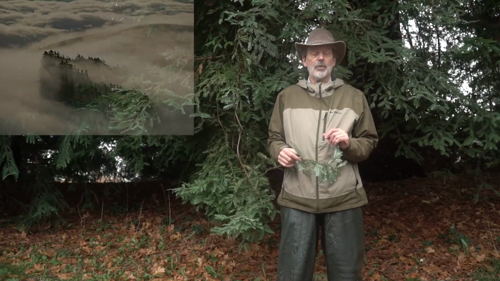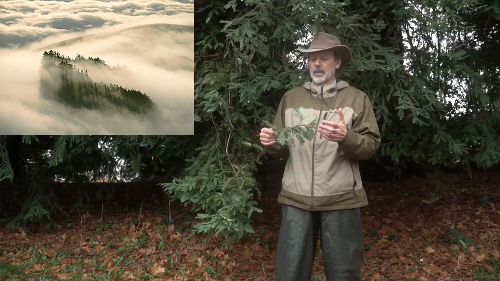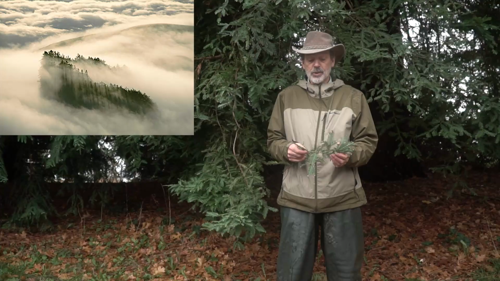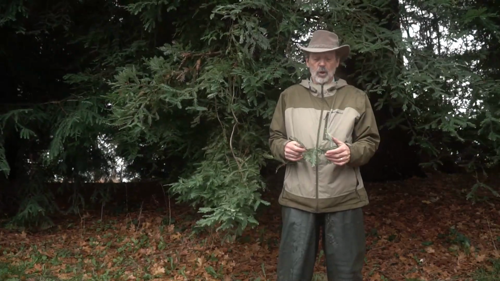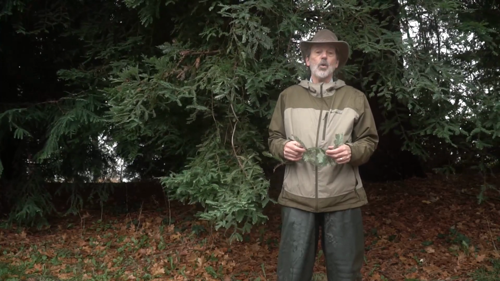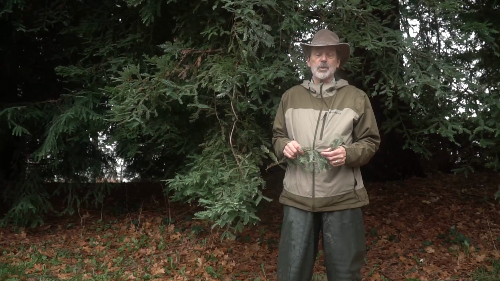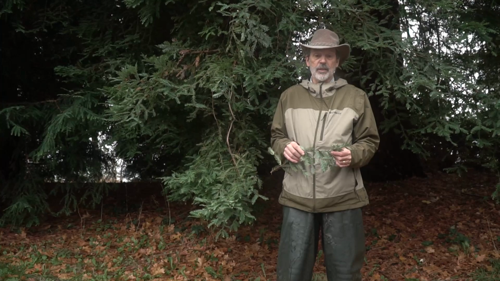These things survive on fog, and that fog rolls in, and the needles have the ability to actually absorb moisture that way. Now, in this part of the world, we don't have fog in the summertime, and so trees like this require deep soil where there's abundant moisture available in the summer.